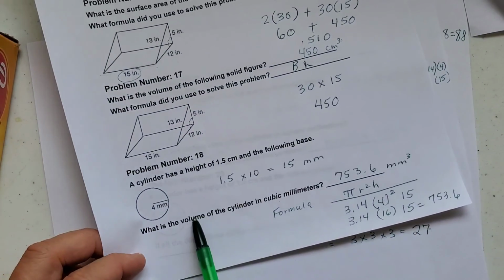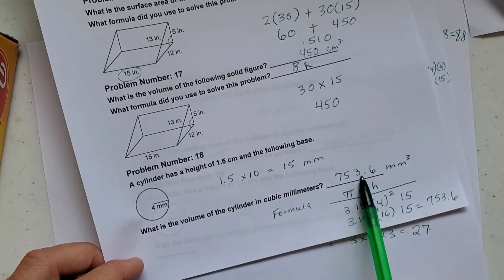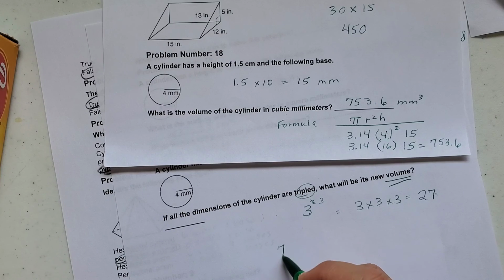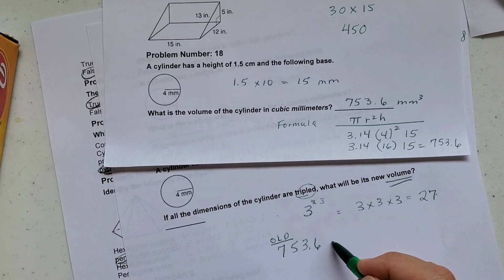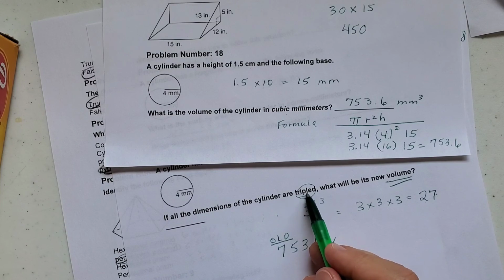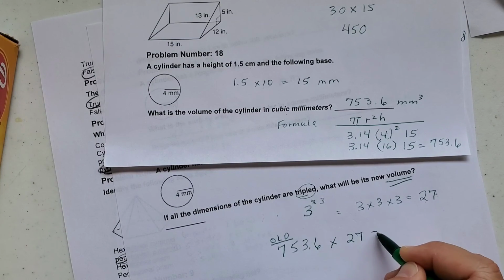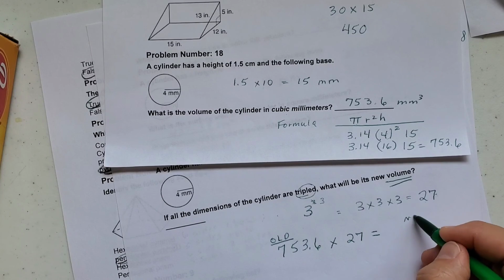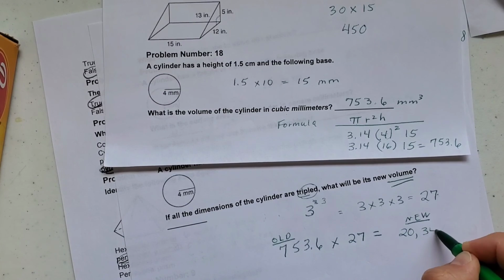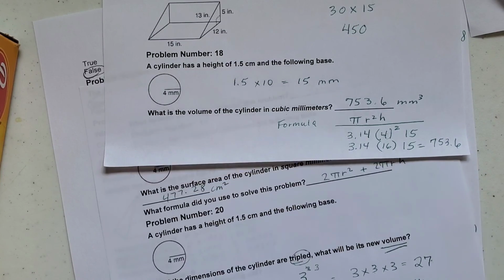So looking back, the old volume was 753.6. Okay. So we're going to take that number, 753.6, old, and we're going to multiply it by the factor 27, because we cubed 3, and that'll be our new volume. And that becomes 20,347.2 cubic millimeters.